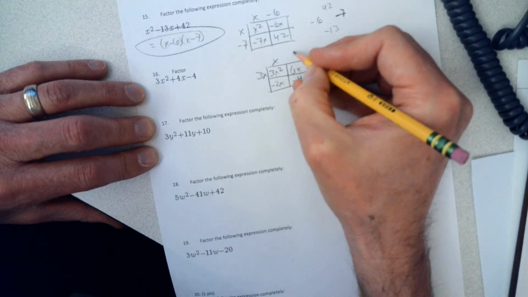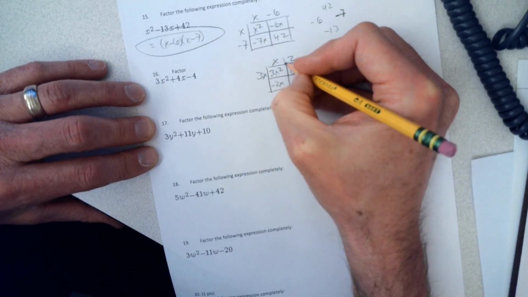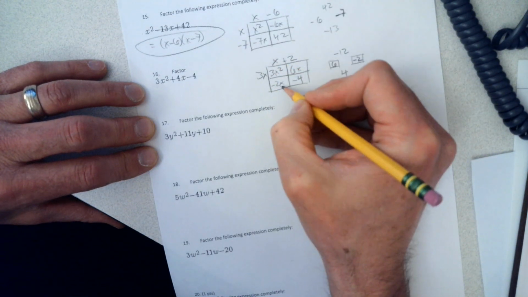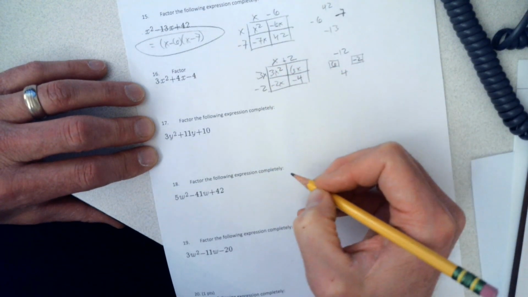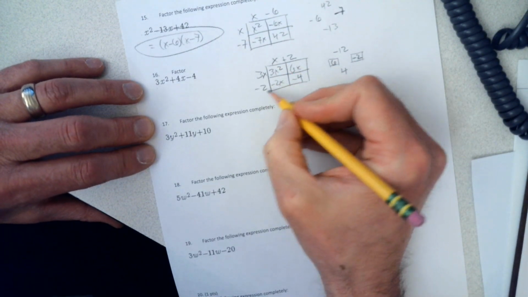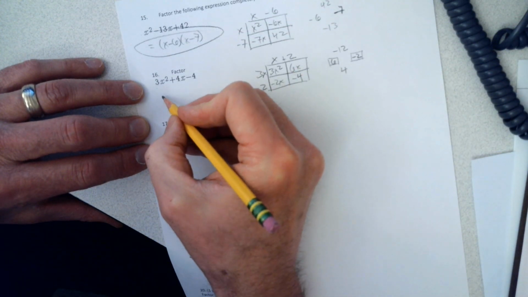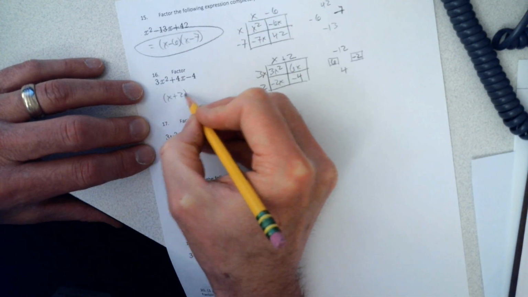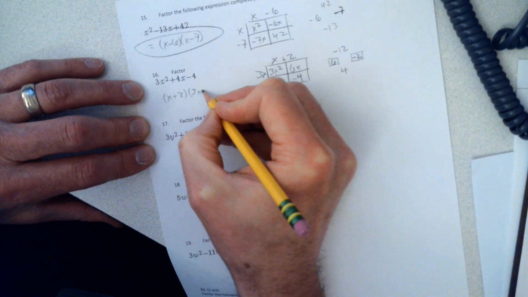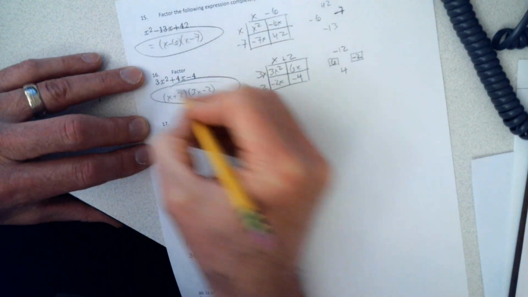If that's a 3 and that's a 6, that must have been a 2. It got the x from there. If that's an x and a minus 2x, that must have been a minus 2 there. And negative 2 times positive 2 is negative 4, so that all fits. And I get an x plus 2 on one side of the box, 3x minus 2 on the other side of the box.